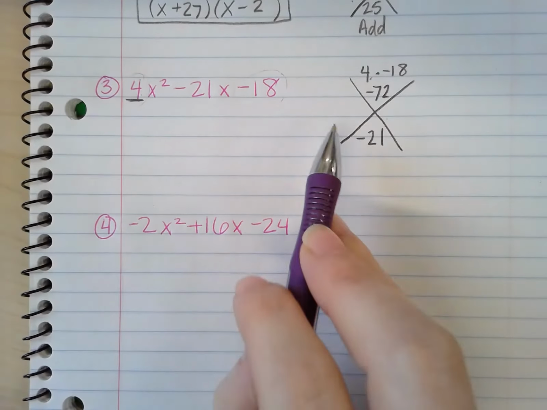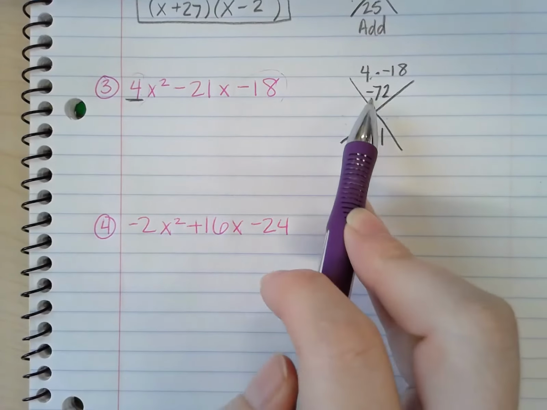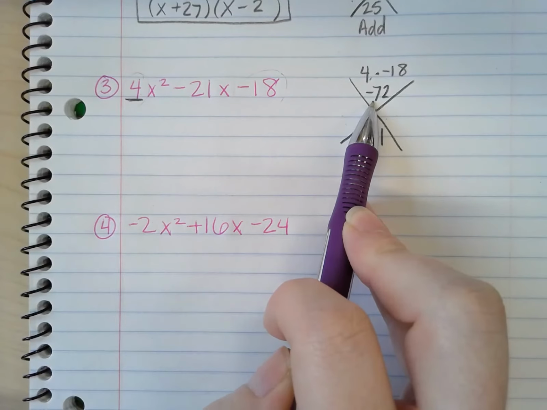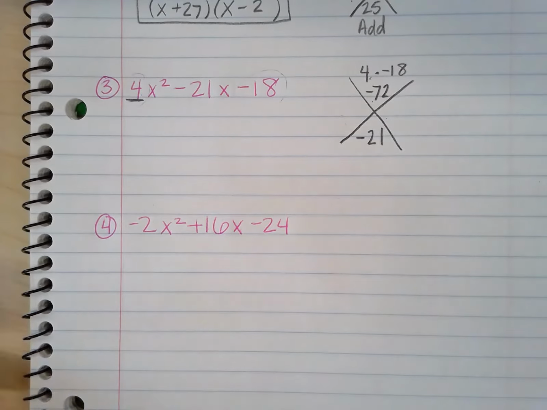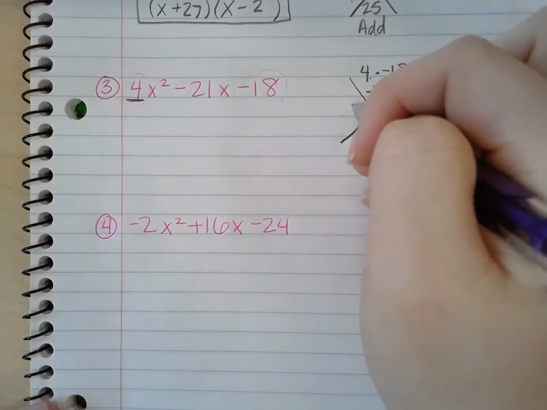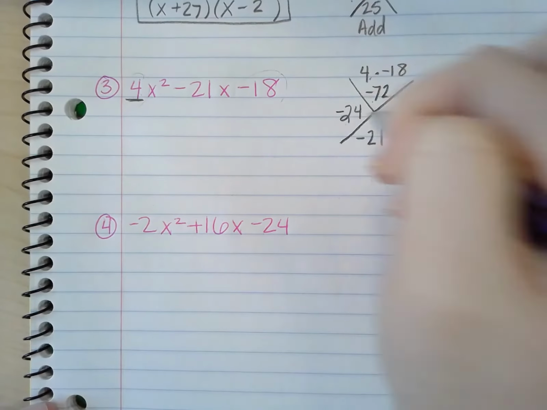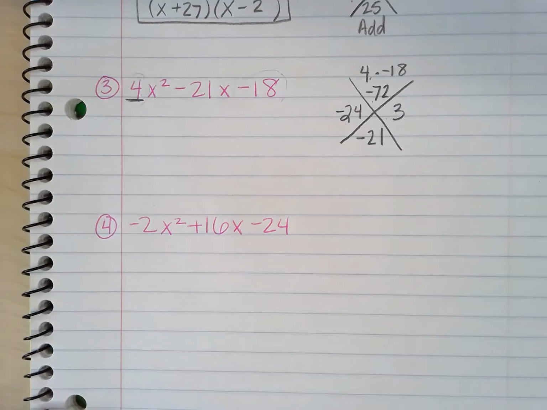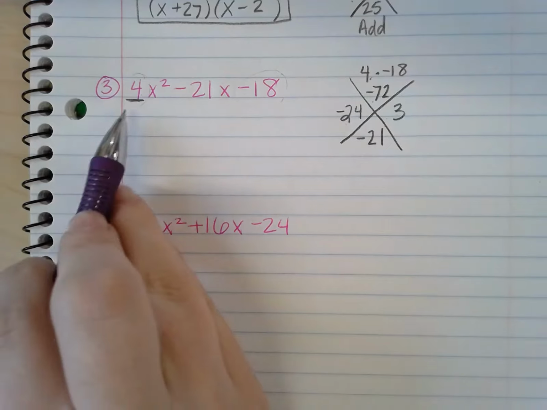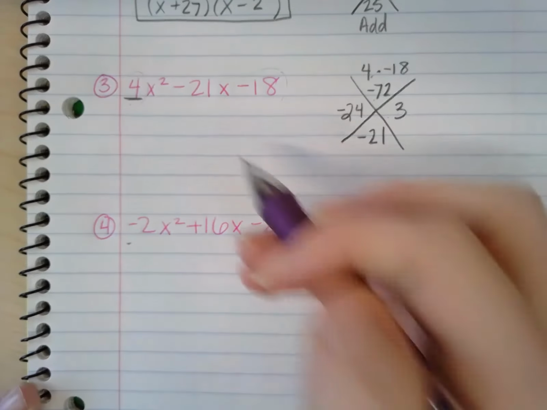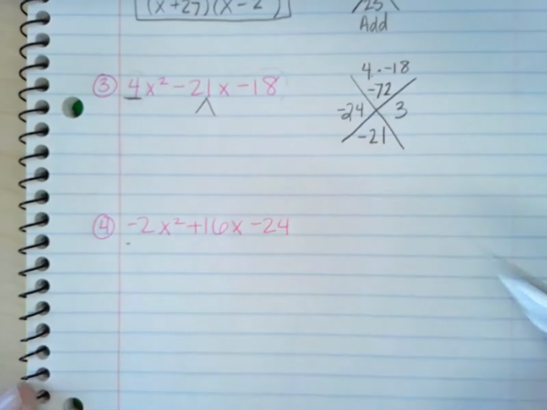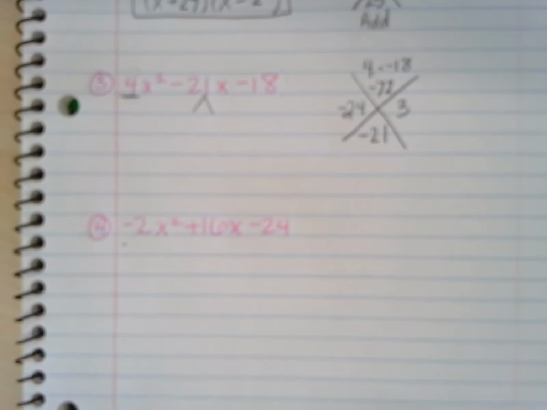Again, I need to find 2 numbers for the left and right side that multiply to negative 72, but add to negative 21. I did a little bit of guess and check, and I found that negative 24 and a positive 3 work perfectly for this problem. Now, because there is a number in front of the x to the second, this will be a longer way of factoring. What I mean by that is I have to rewrite the problem with 4 parts.